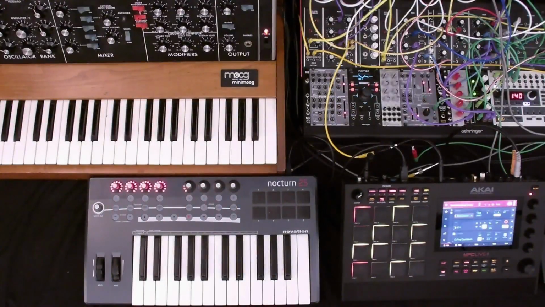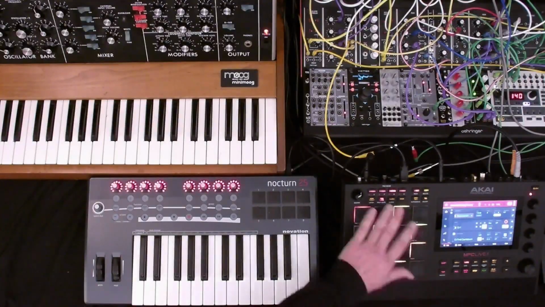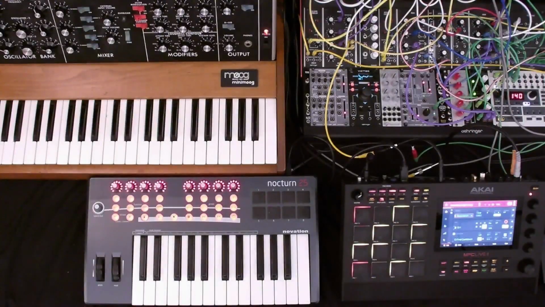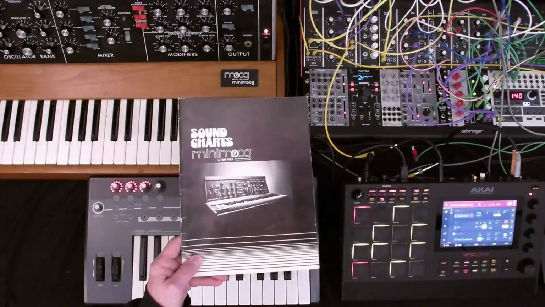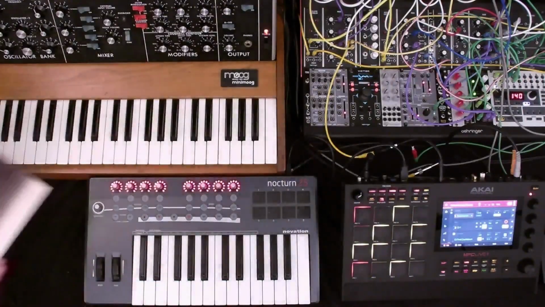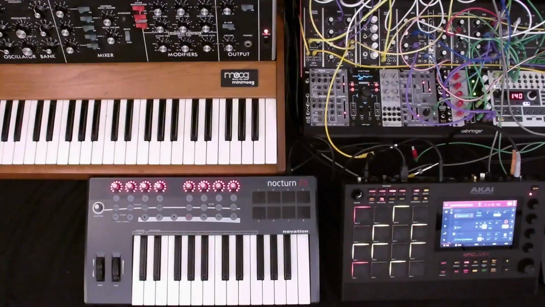To keep the playing consistent between the two instruments, I'm driving them from a sequencer. I'm using the Akai MPC Live 2 for this purpose. One other note is that I will be using the Minimoog Sound Charts book for some of these sounds. This book by Tom Ray was included by Moog with every new Minimoog purchased. I purchased only the book in the late 70s. See the description for a link to an online version of the sound charts in this book.